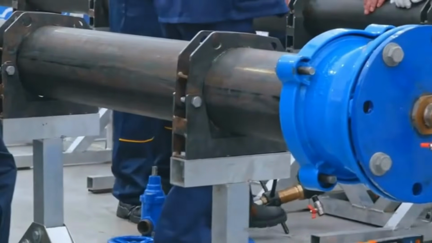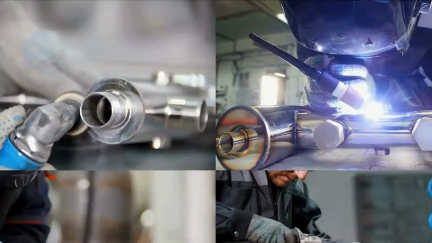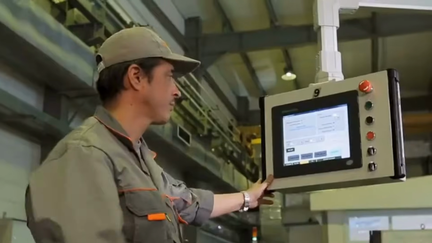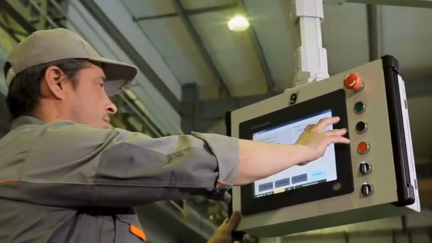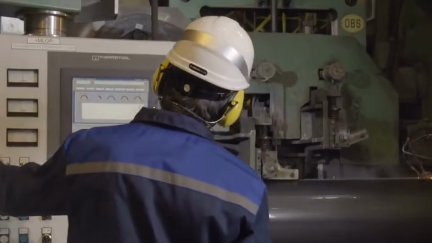Apply a couplant to reduce signal loss due to air gaps. The transducer emits a pulse of ultrasonic waves into the weld and surrounding areas. Reflected waves are picked up by the transducer and sent to the device for analysis. The device converts these reflections into waveforms or images.